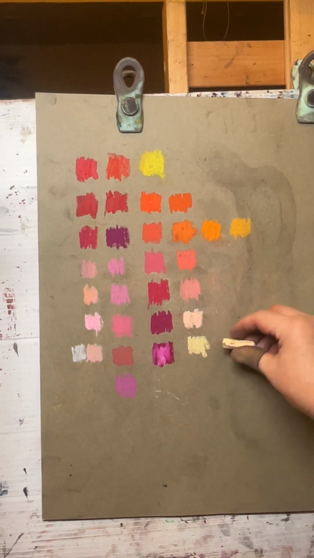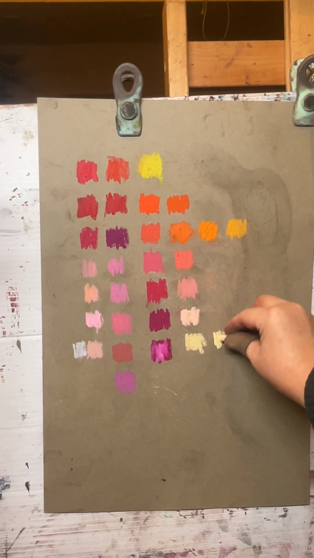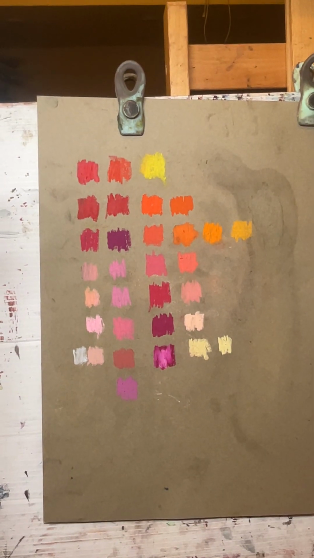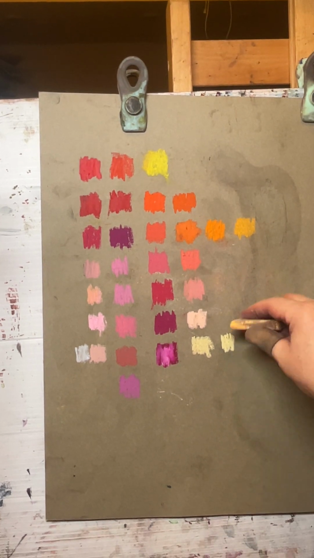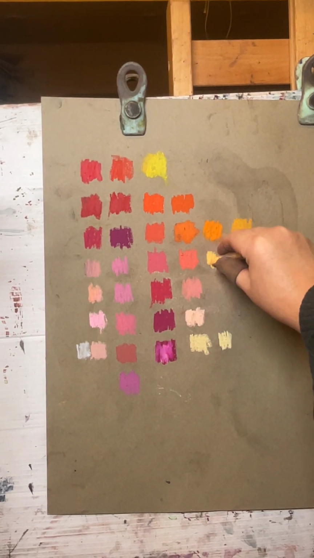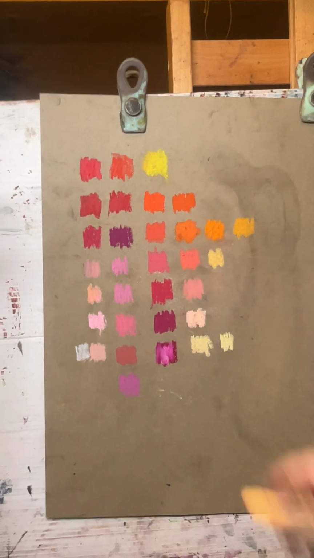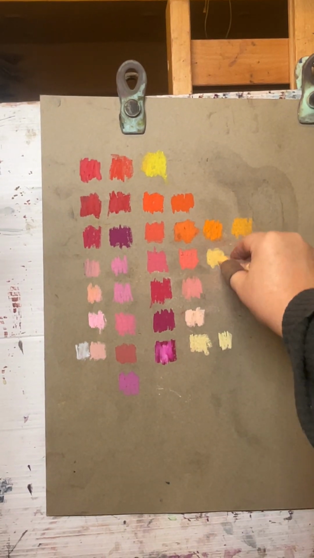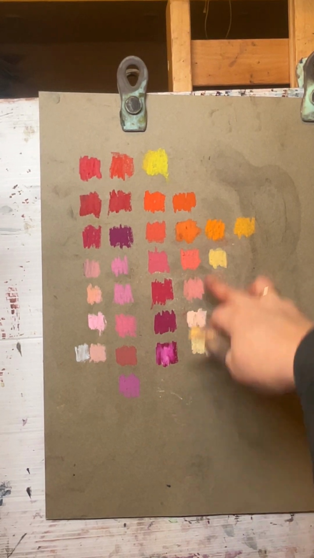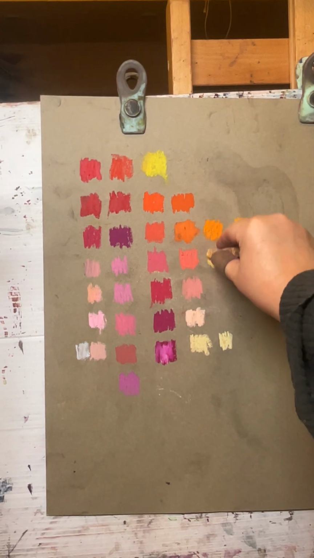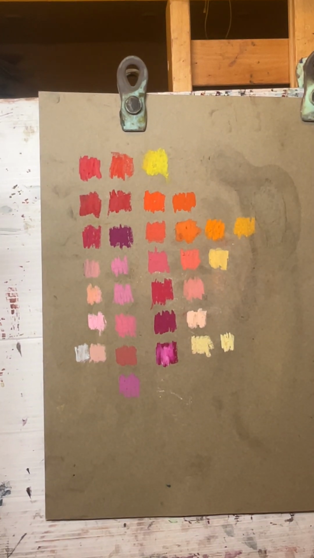And even if I try, it's actually the same. Even if I try this one, it's already on the yellow side. So this is already much warmer than this one. So okay, I'll just put it here. Okay, so this is yellow. This is more like Naples yellow, and it's warmer than these cool lighter yellows.